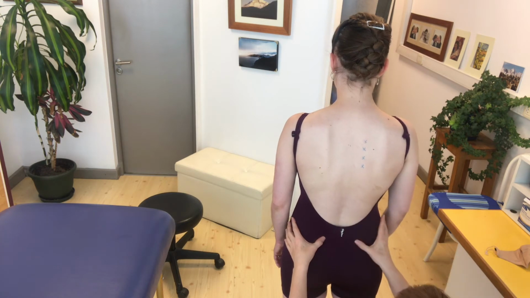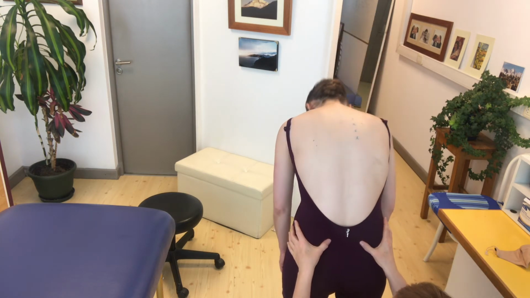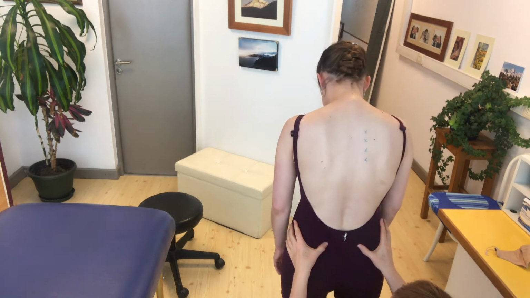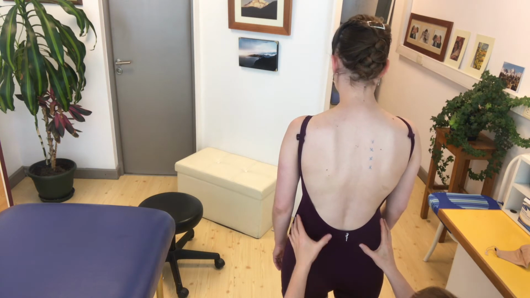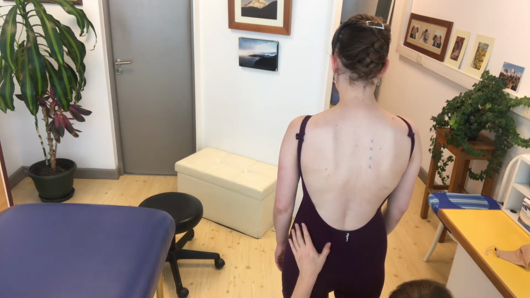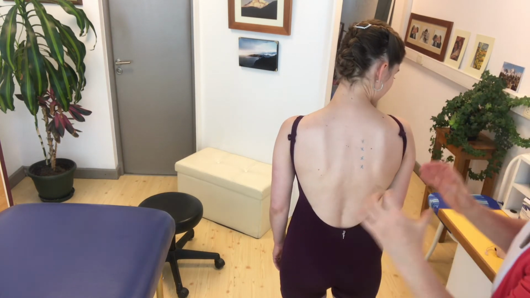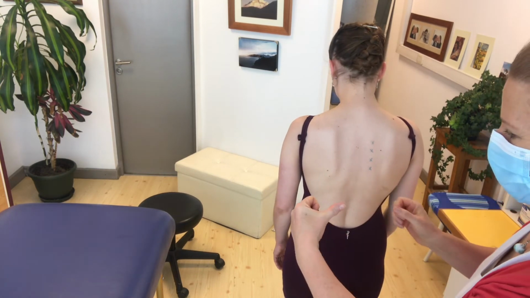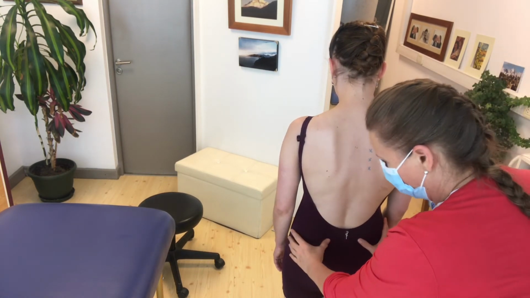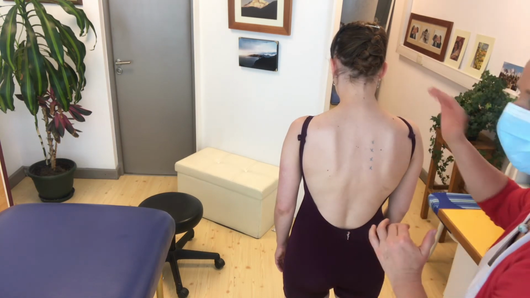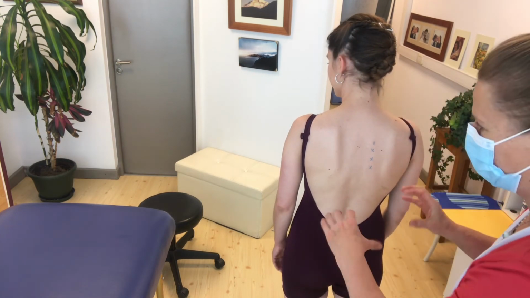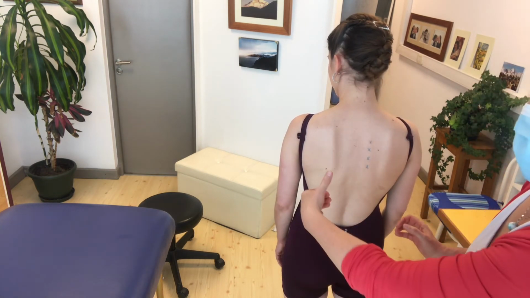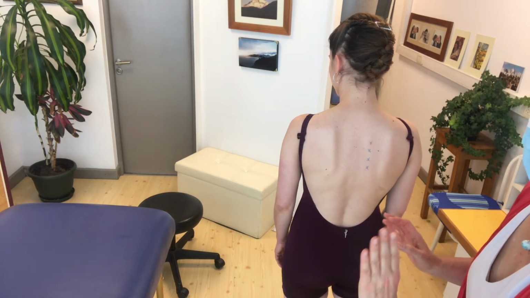So can you bend forward? Te puedes agachar. Okay, and did you see, and come up. Did you see how my finger went higher? So this is the forward flexion test. When I see it posterior, and when she flexes forward and my thumb goes with it, goes up, that means it's a positive sign.